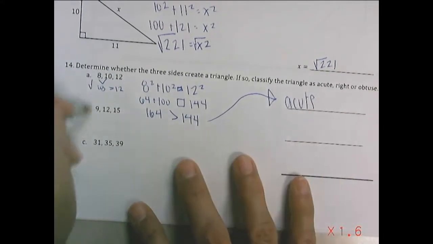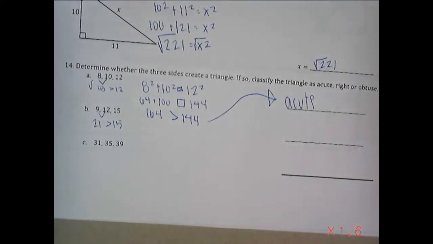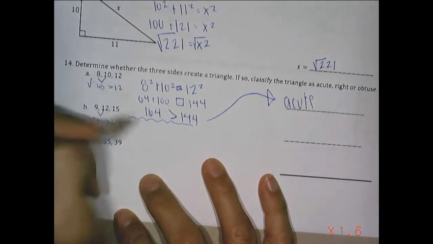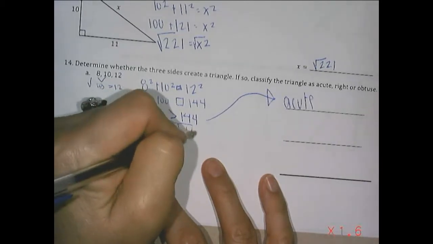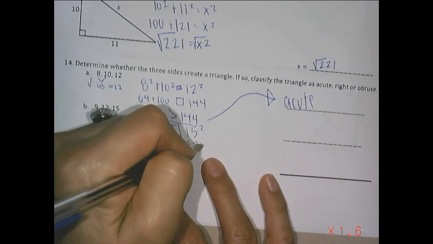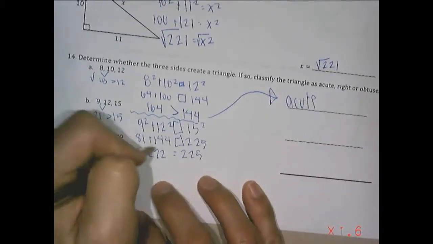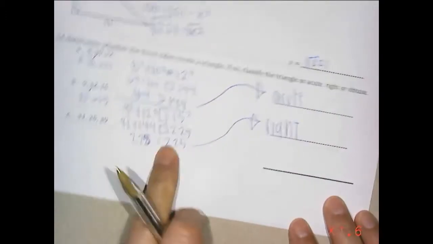So, let's see again, is this a triangle? 21 is greater than 15, so yes, it is a triangle. Sorry, the lights just turned off in here. So yes, it is a triangle. Now let's classify it. I'm going to just draw a squiggly to separate the two problems. 9 squared plus 12 squared, and let's see what it is compared to 15 squared. Well, this is 81 plus 144, and this is 225. Well, when you add these together, it's 225 as well, which means this would be a right triangle because they're equal.